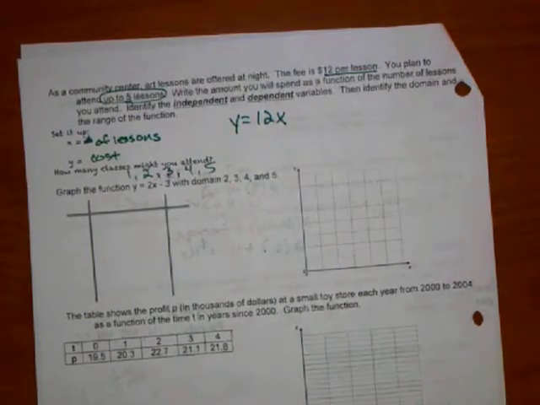Then it says, identify the independent and dependent variables. And I know you've heard those terms before, right? The dependent depends on the independent variable, right? So the value of y depends on how many lessons, x, correct? So which one's the dependent?